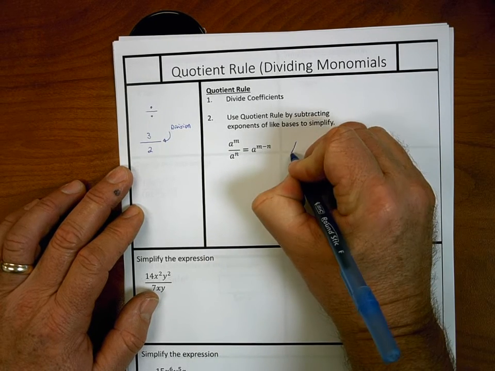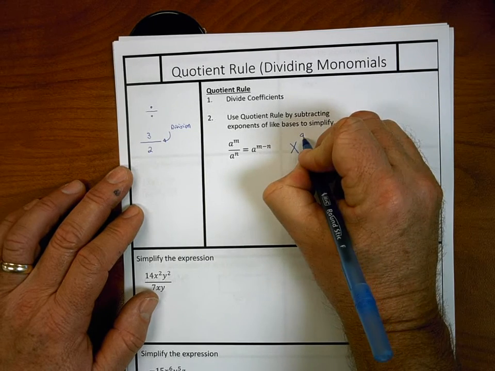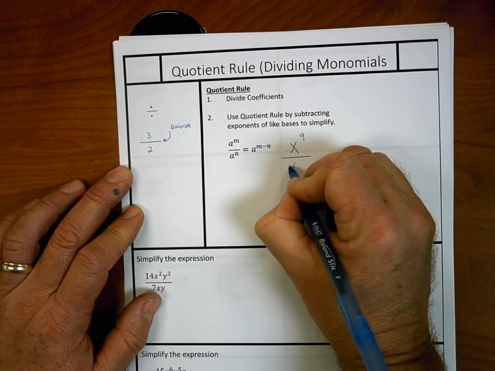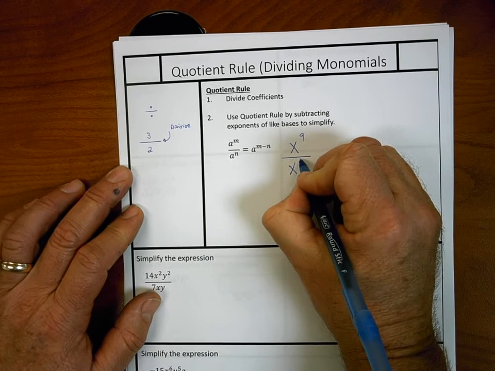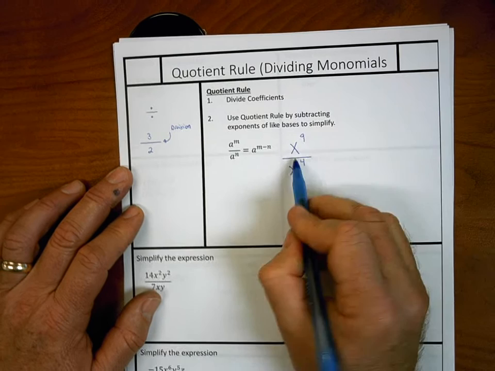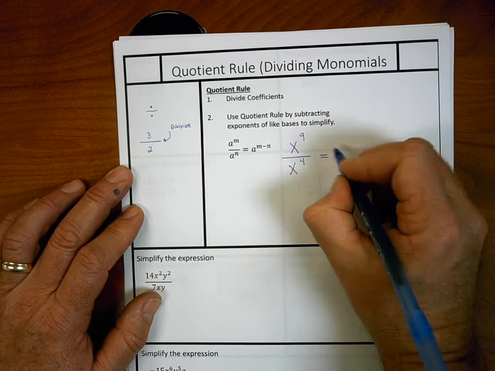Okay, an example: let's say we have a base of x with an exponent of 9, and I divide it by a base of x with an exponent of, let's say, 4. The quotient rule says that to simplify this, you leave whatever the bases are alone.